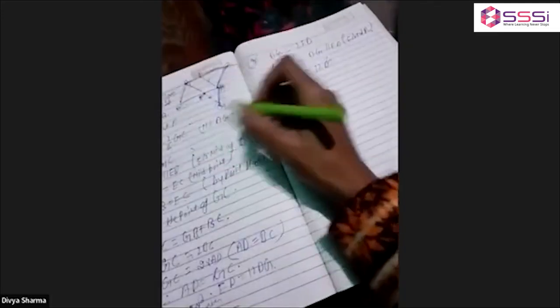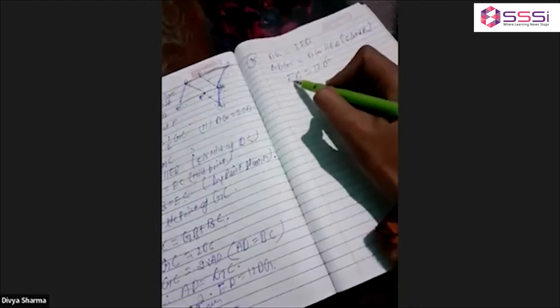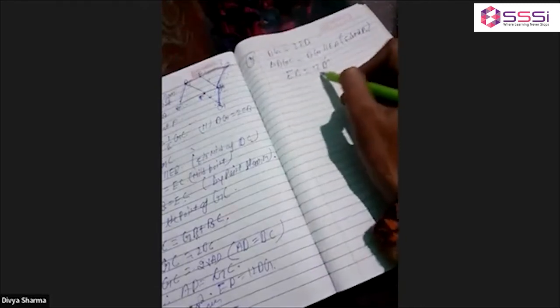By using the midpoint theorem, we have found that EB is equal to 1/2 DG, and similarly we will put that value here.